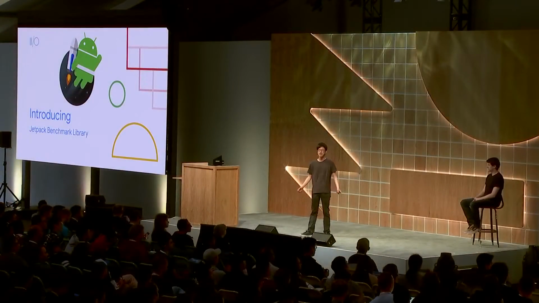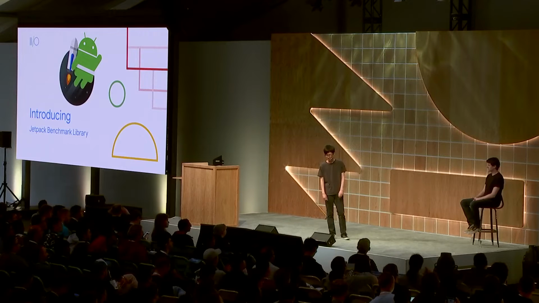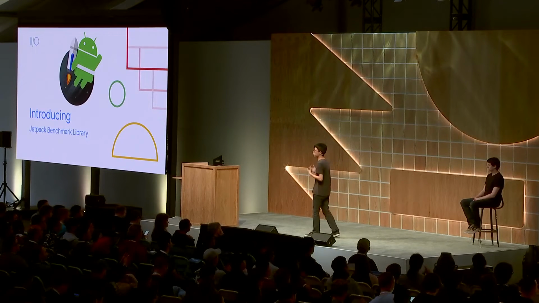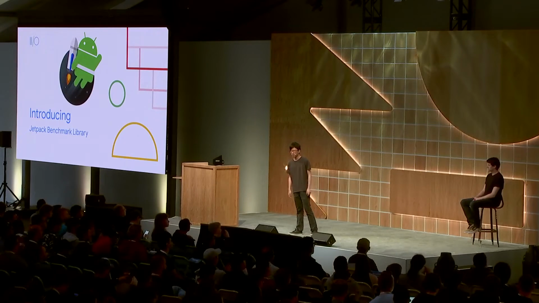So I'd like to introduce the Jetpack Benchmark library. It's out now, and it's in Alpha 1. And this is a previously internal tool that we've been working on for years. But we've been working really hard to get it available to the public now. So we hope you guys will enjoy it. First, I'm going to go over a little bit about what it looks like and how you might use it in your code. And then we'll talk about the internals and how we solve a lot of these issues.